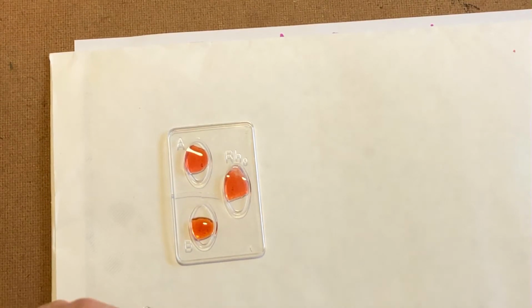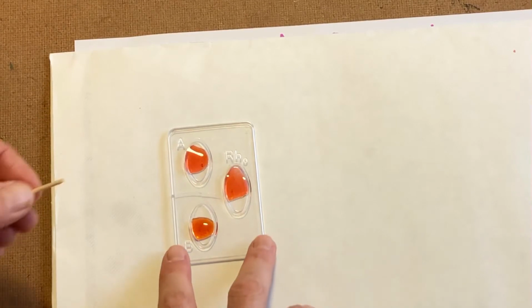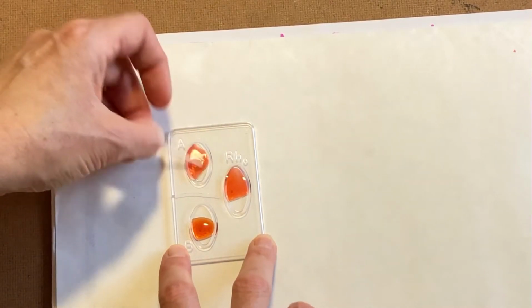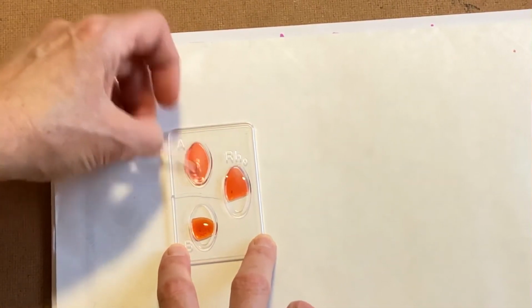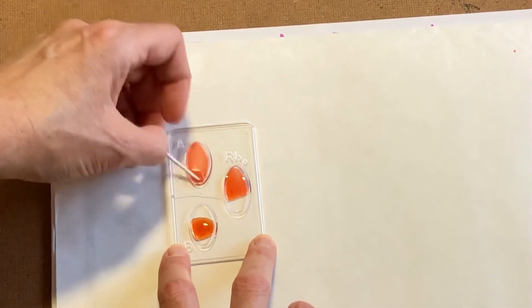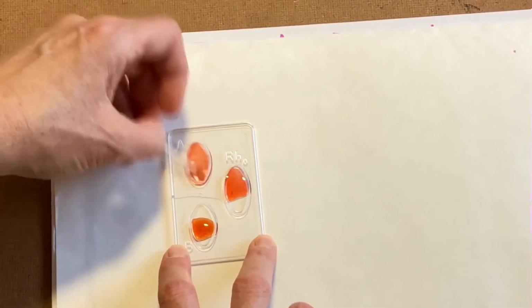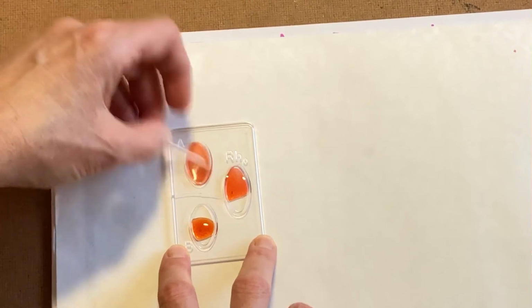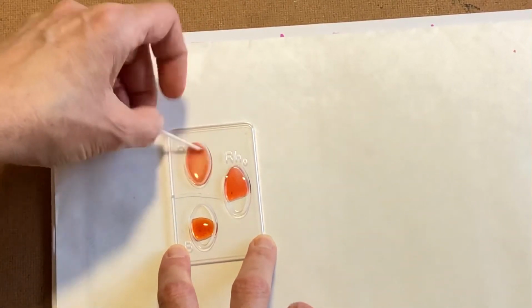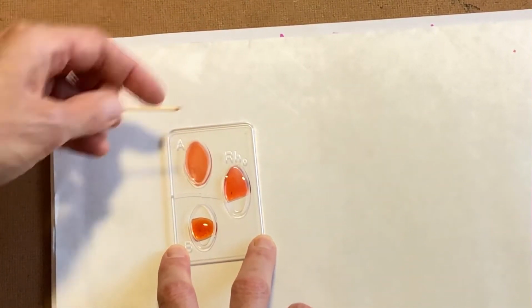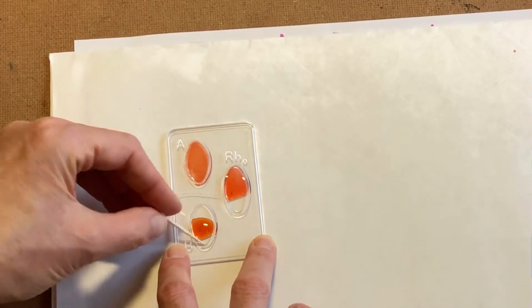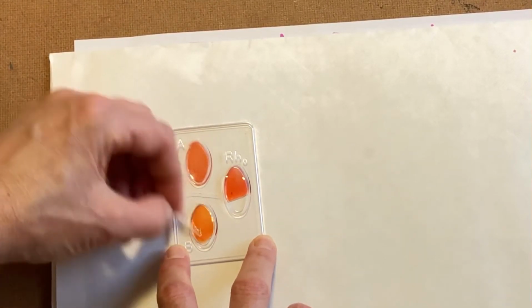That's all right. So I'm going to take a toothpick and I'm going to stir these up. And if clumping occurs, then we have a particular type of reaction going on. Okay, there's that one. I'll show you more up close here in just a second.